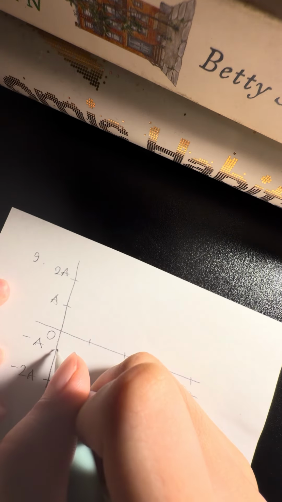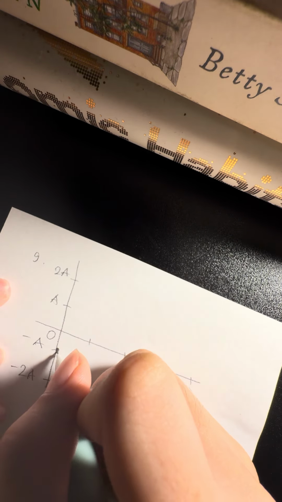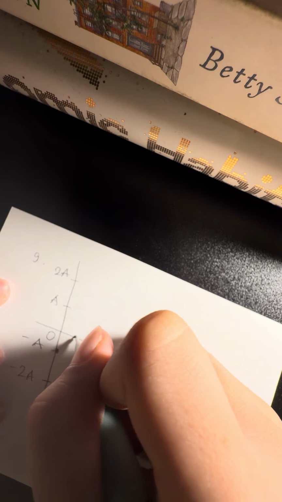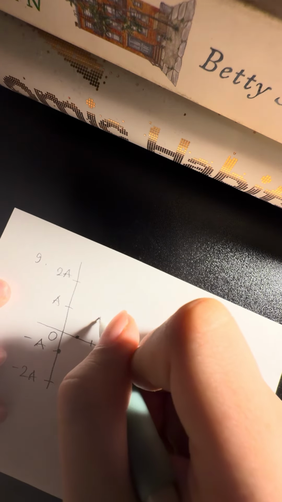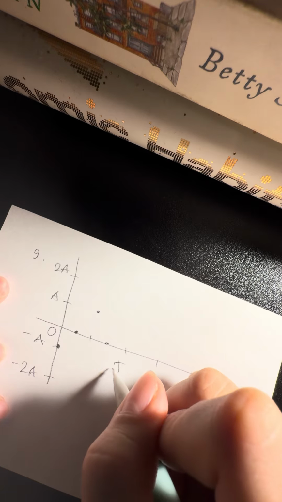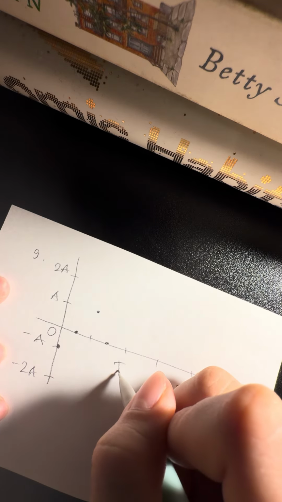The first graph is started at negative a. Let's go back to 0. We go to maximum a. We go back to 0 and to maximum a.